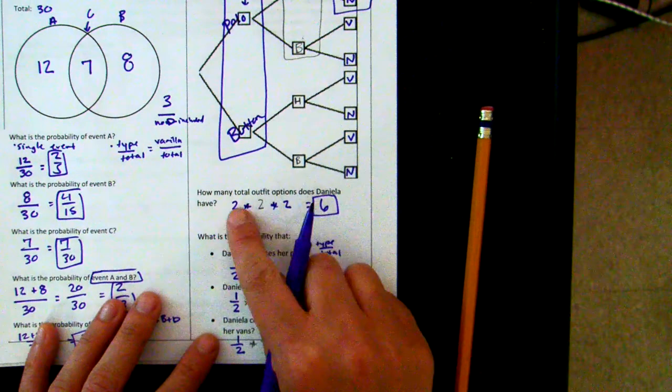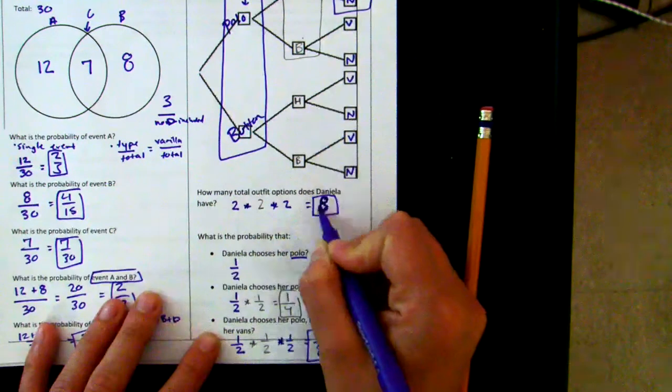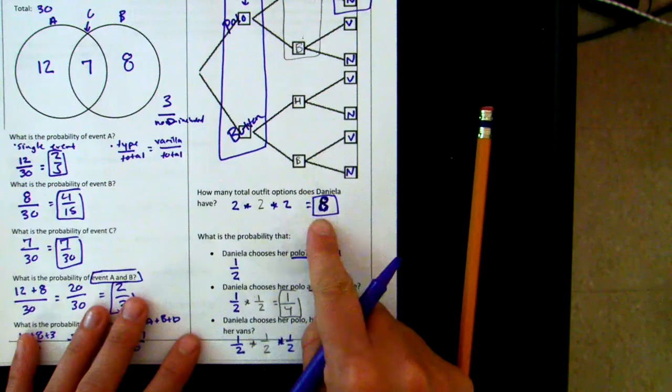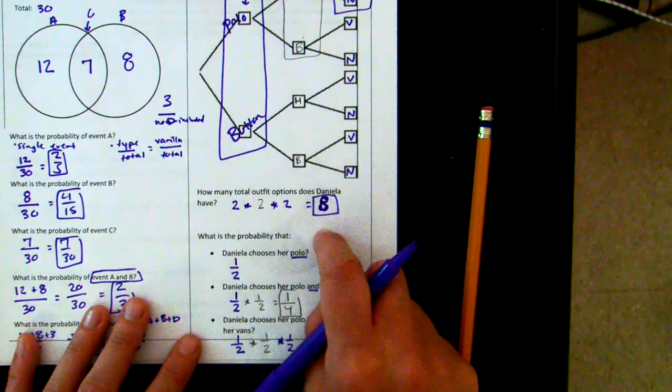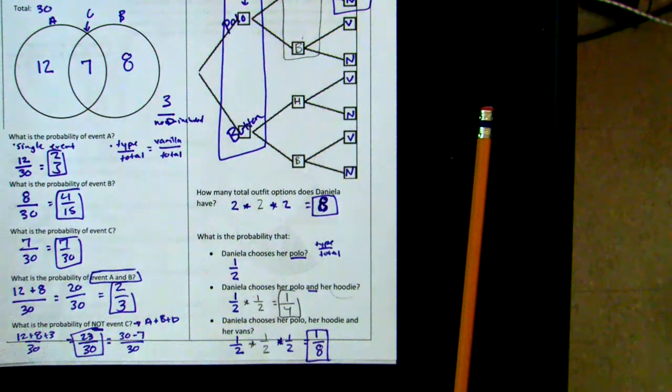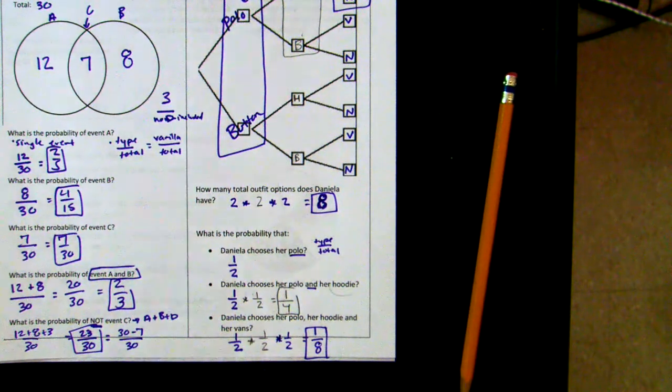2 times 2 times 2 is 8, not 6. I added them and did not multiply them. So I made a mistake here. 2 times 2 times 2 should be 8, not 6. Sorry, guys, math is hard sometimes, and it's okay to make mistakes. That's mostly what I want to say.